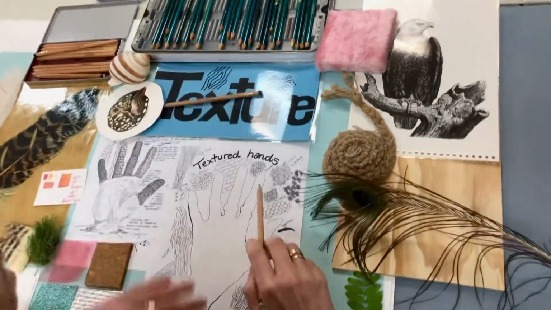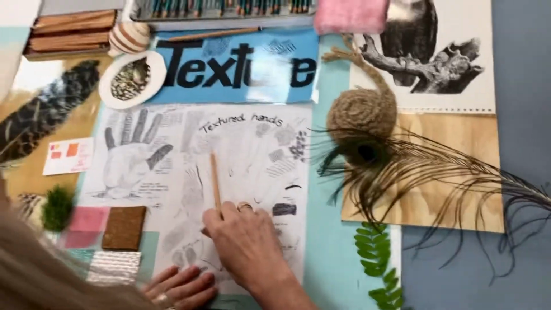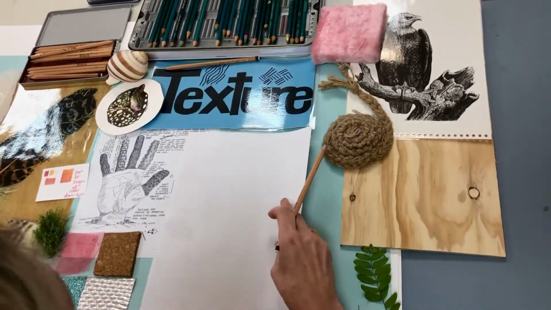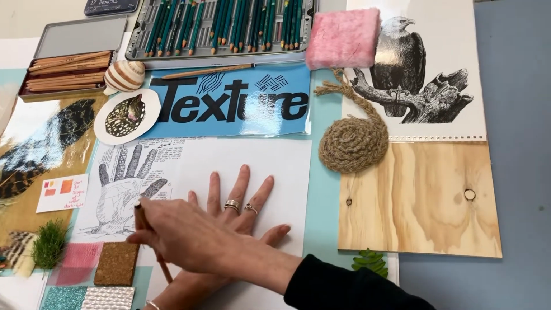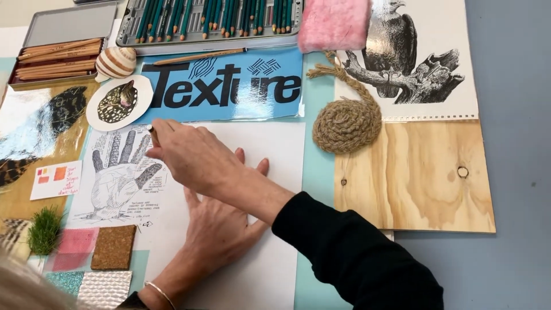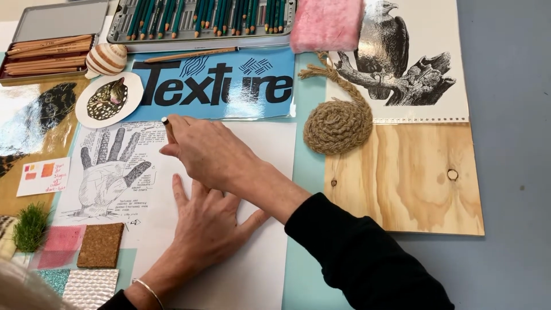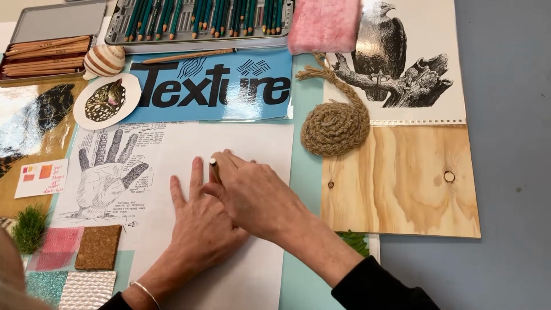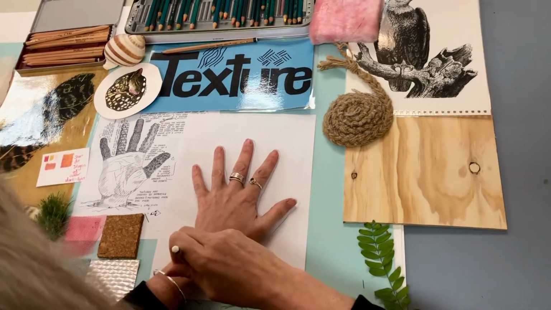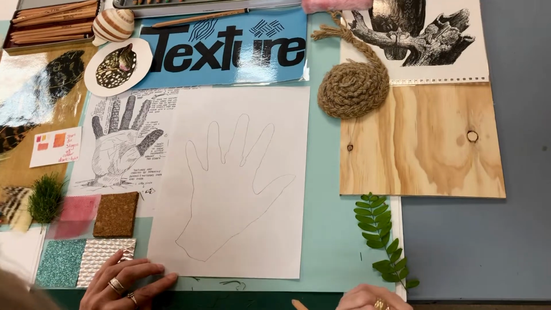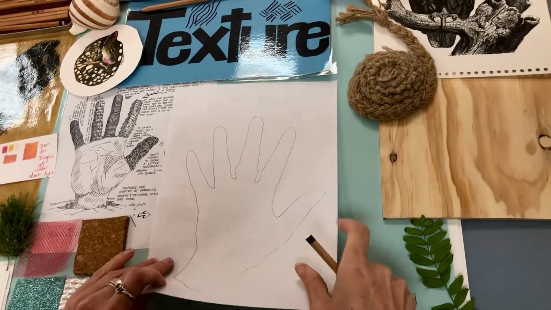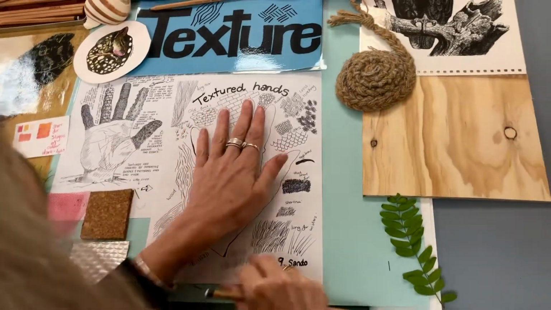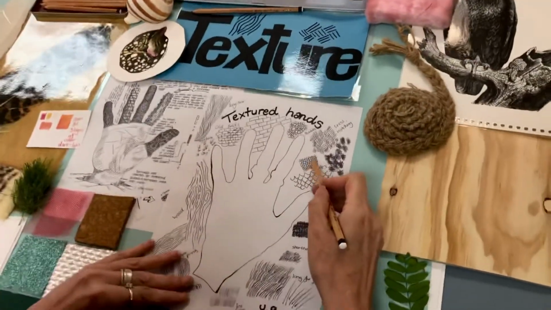Now, on the side of your task sheet, if you don't have this sheet at home, because you don't have a printer, this is what I want you to do. You can do this yourself. I've got some rings on. You might have some rings on too. So this is how you're going to draw your hand. Okay, that's if you don't have the task sheet. I just drew on the other one, so you can see that's my hand that I did the other day. On the side of the task sheet, you've got all these different examples of textures.